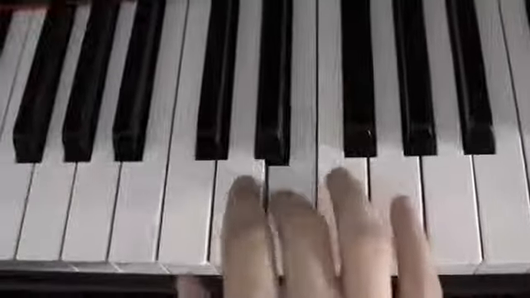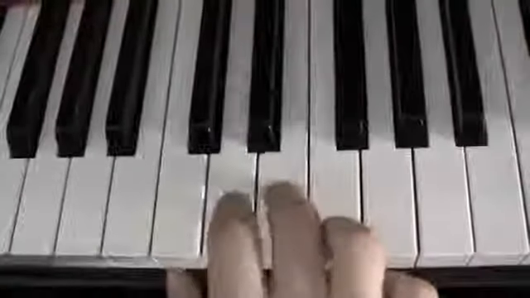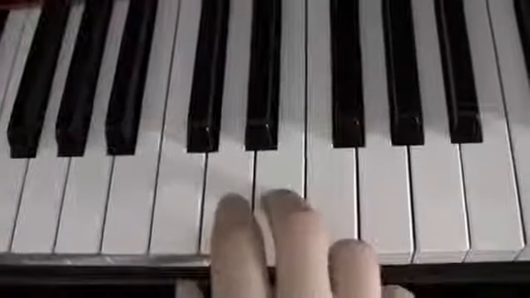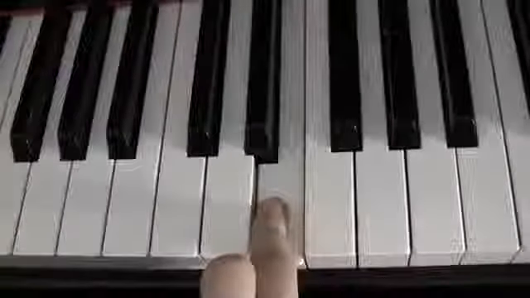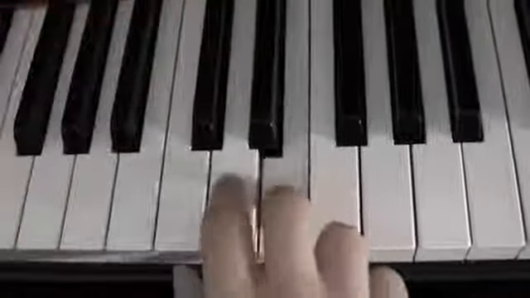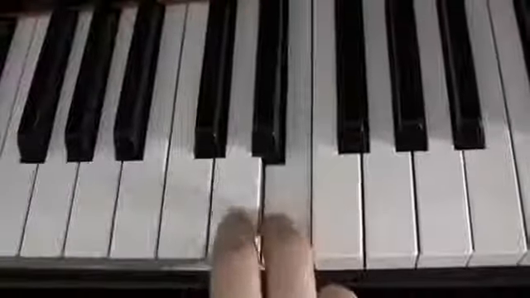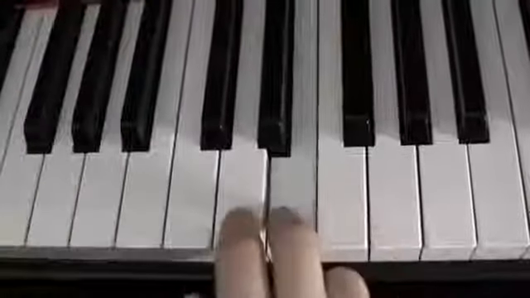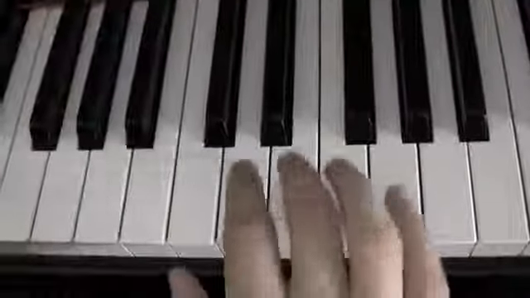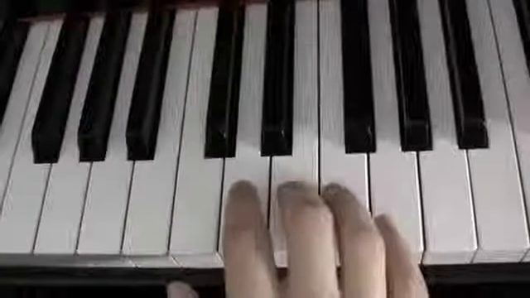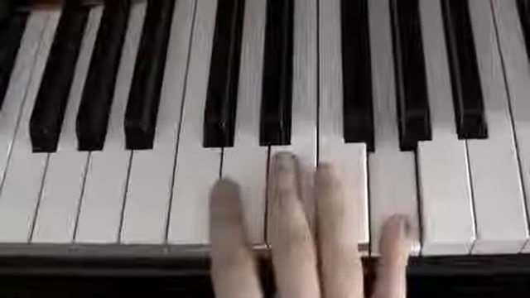So it goes, Mary had a little lamb. Basically all I'm doing is starting on the E, going down, and back to the E, and then I hit it 3 times. Then 1, 2, 3, 1, 2, 3. And then I hit this 3 times, and then 1, 2, 3 here. Oh, wait a minute. I go 1, and then 2, 3, like that.